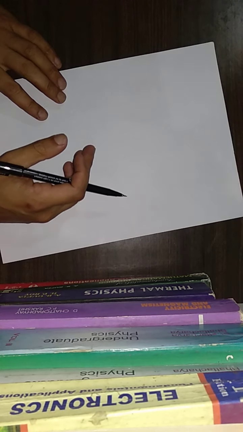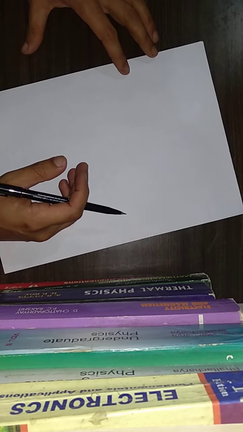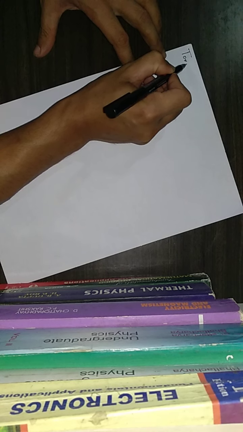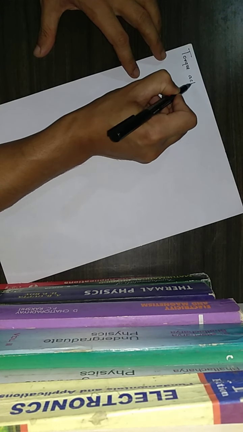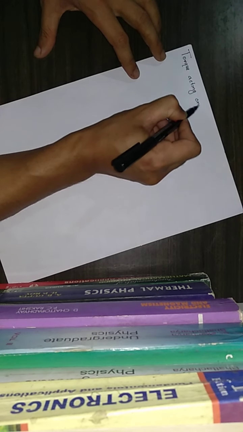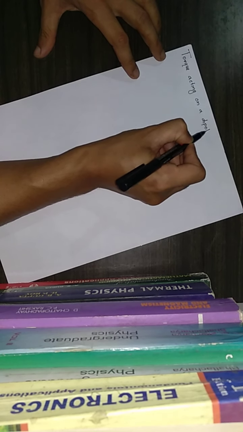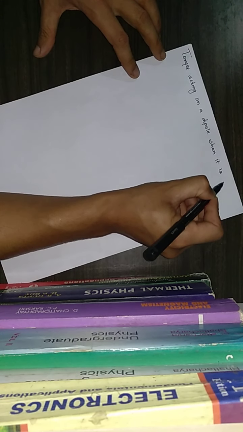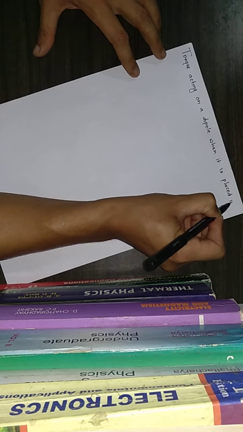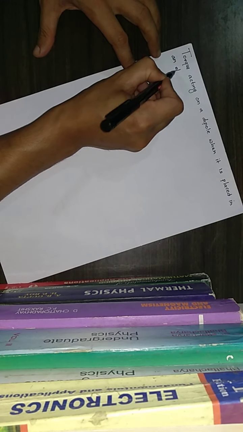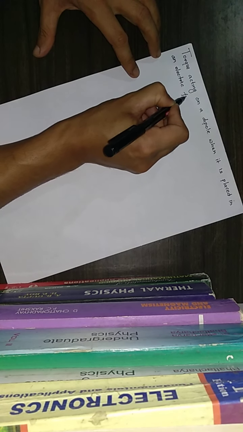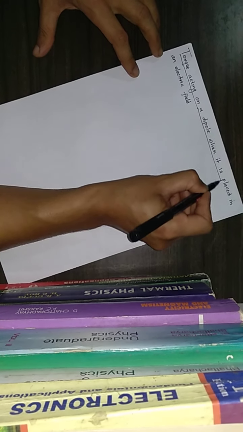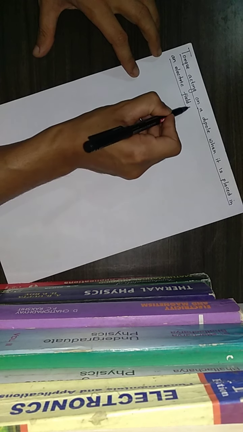So dear students, in this video we are going to do a new topic. So our topic for today is torque acting on a dipole when it is placed in an electric field. So torque acting on an electric dipole when it is placed in an electric field.